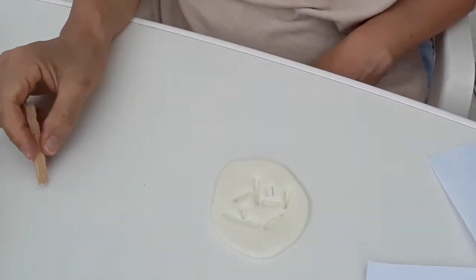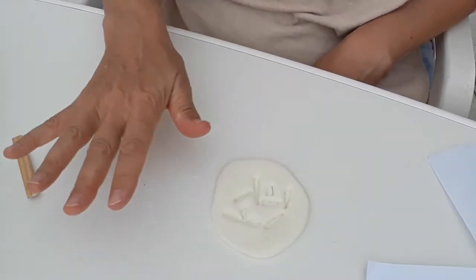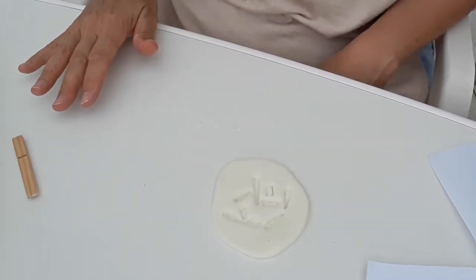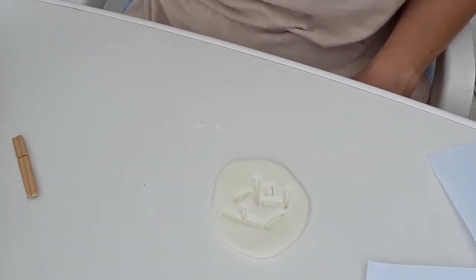Here we go. Oh, I'm a bit thin there. So then what I would do is I let that dry. They would leave it to bake in the sun. Okay.